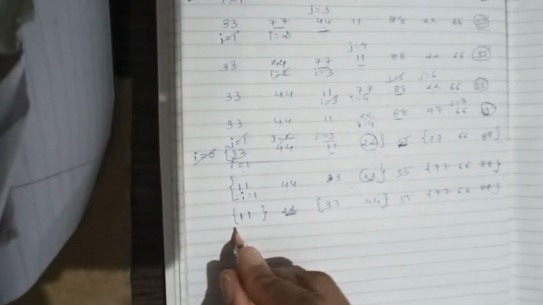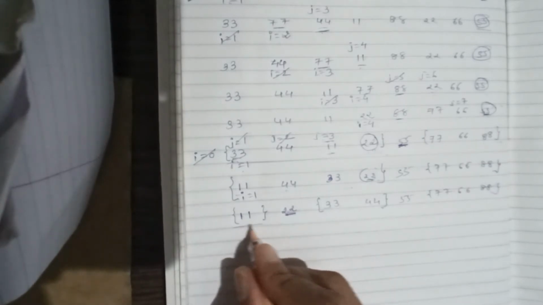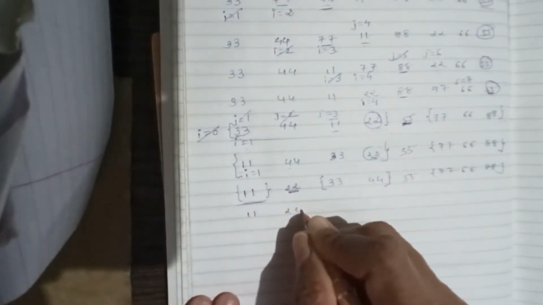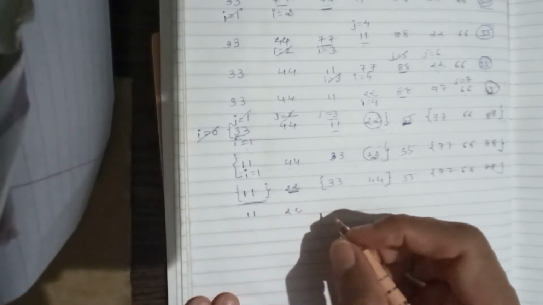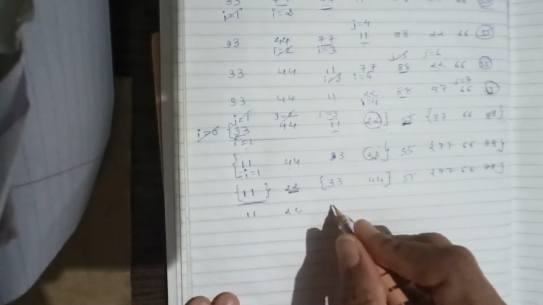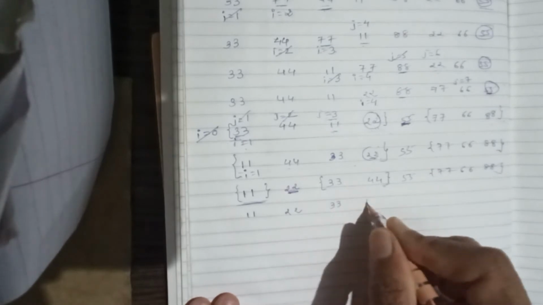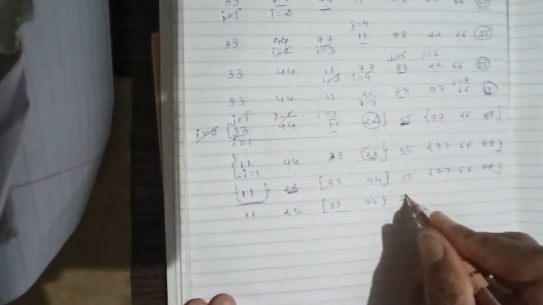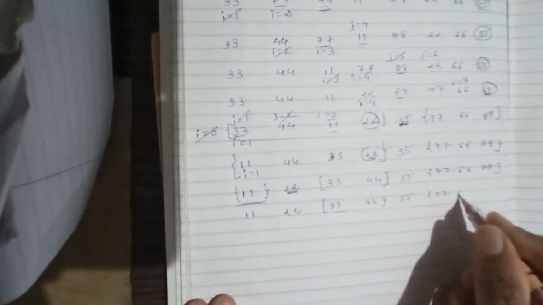Now we have a left partition of 22. As we know, if a list has a single element, it is always sorted. So we'll be opening this partition. So we are writing 11 as it is, 22 as it is, and then we'll be having 33 and 44 as a part of the right partition of 22. The remaining values remain as they are.